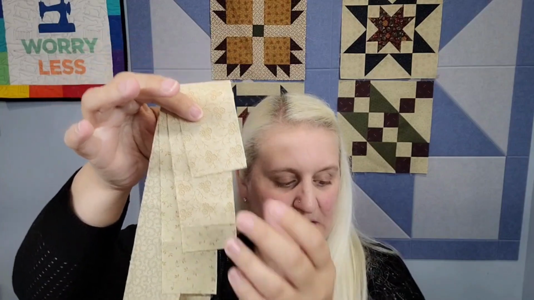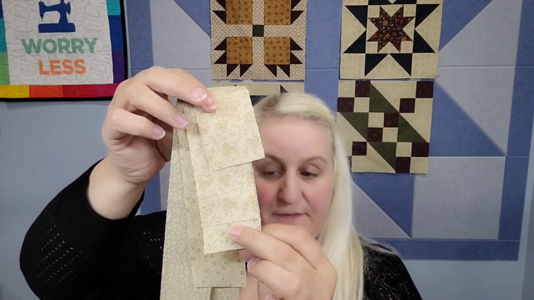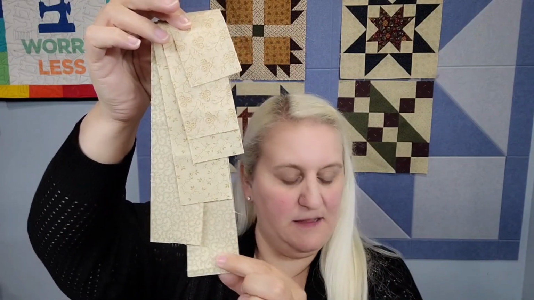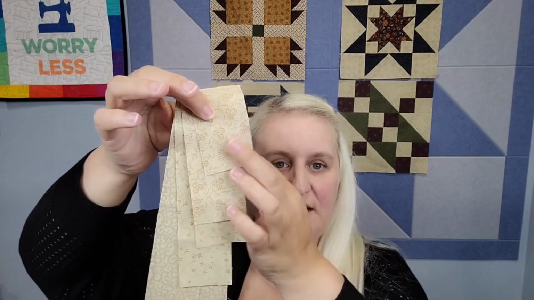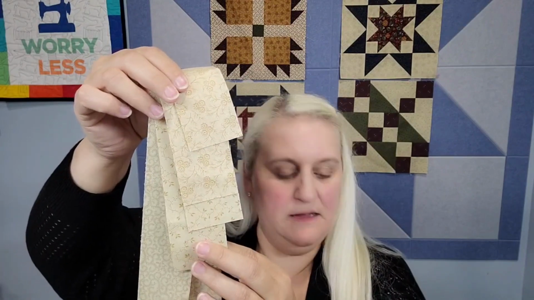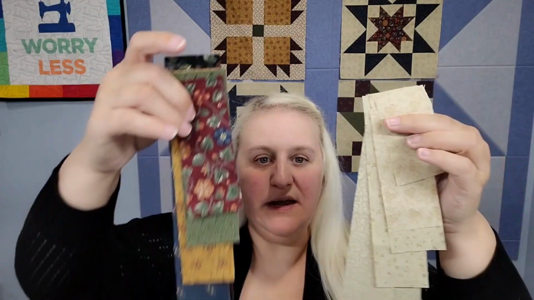And then I go to my background, and again, these are all 2 inches wide. So I did a 3.5, a 5 inch, a 6.5, 8 inch, 9.5, and 11 inch. So that's all of those. My background's all cut and they're all 2 inches wide, just like the colored pieces. And then my center black for the Underground Railroad.